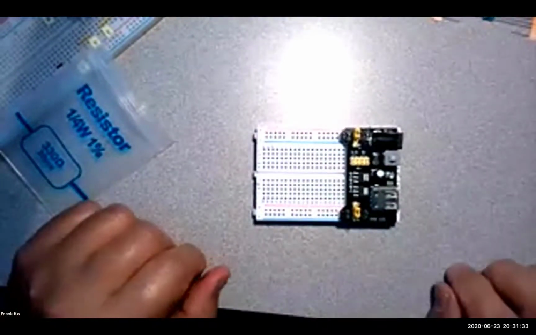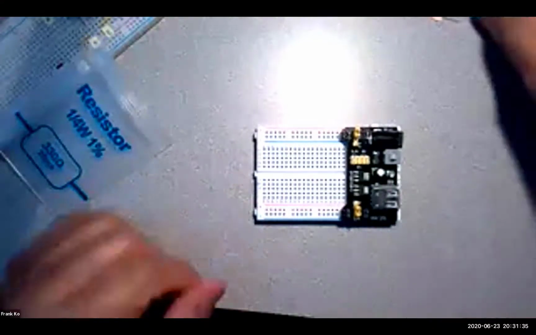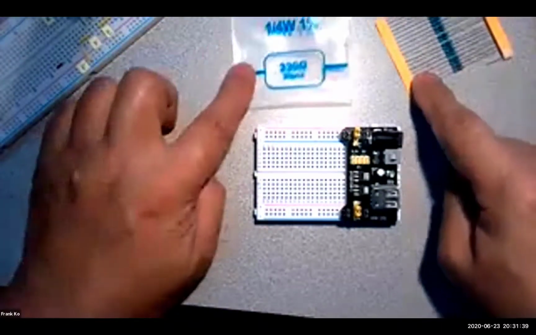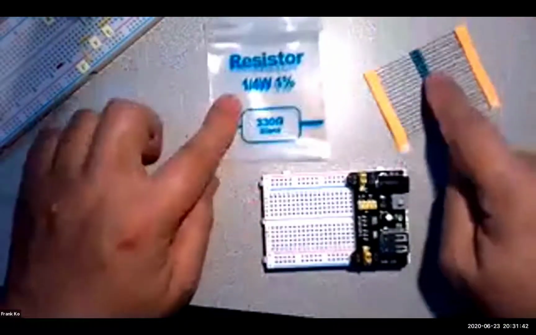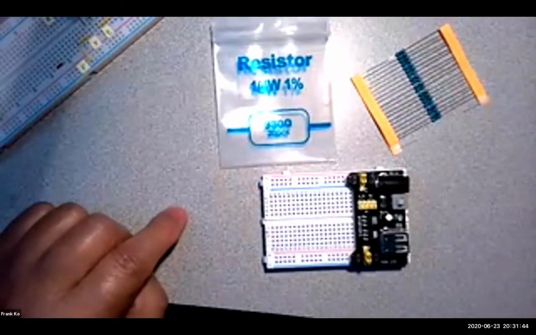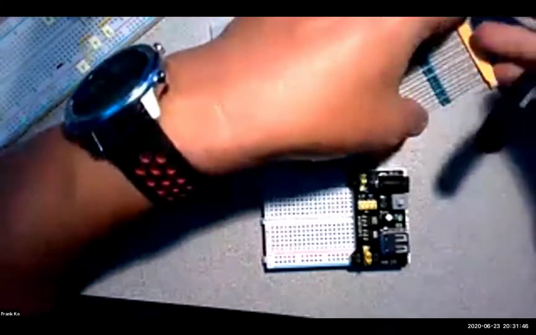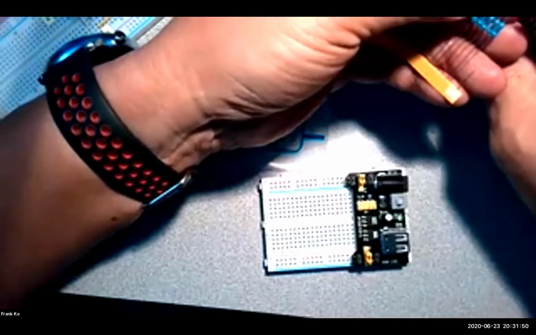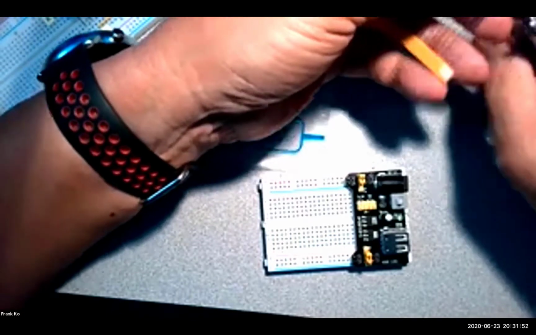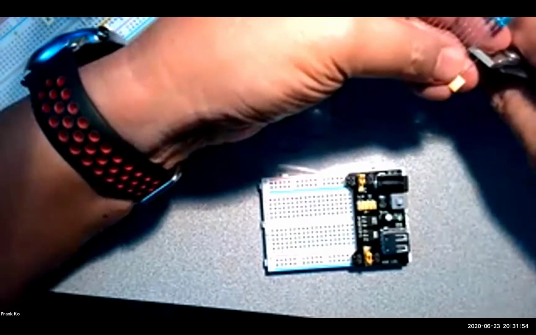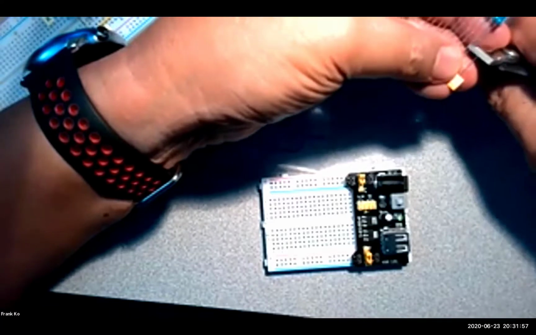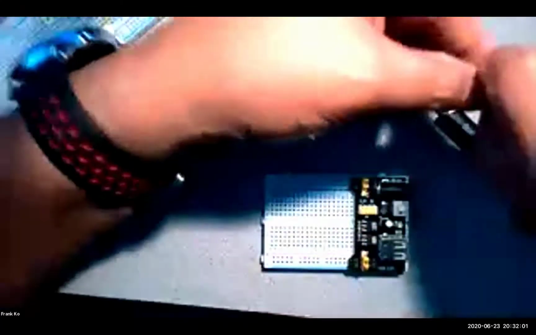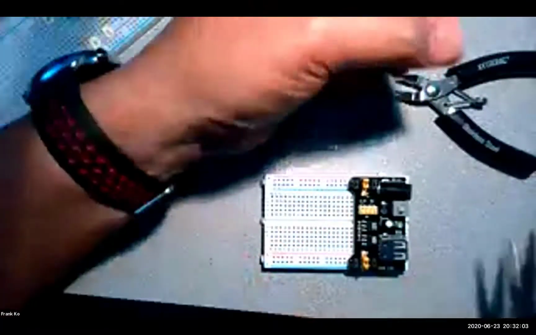Focus is important. All right. Get my 330 ohm resistor bag. Get my resistors. And I will snip out a 330 ohm resistor. There's my 330 ohm resistor. I will get my needle nose pliers.